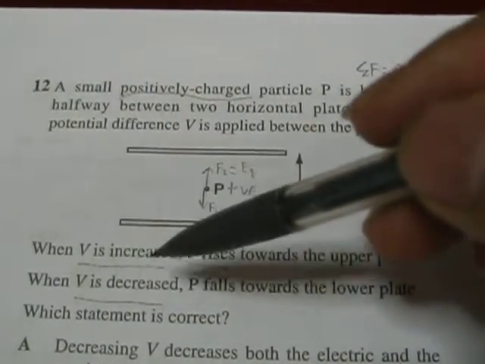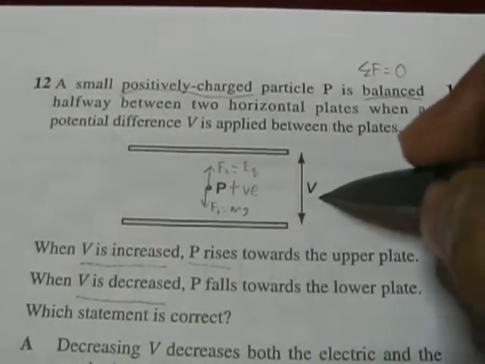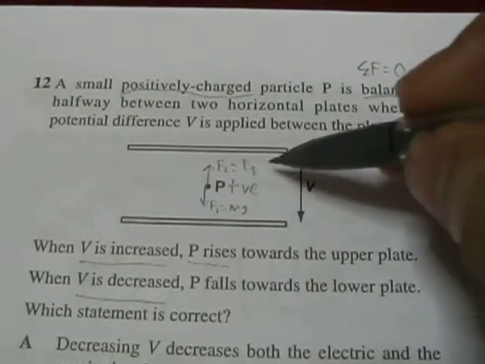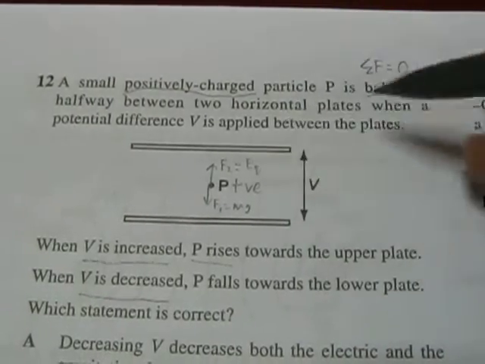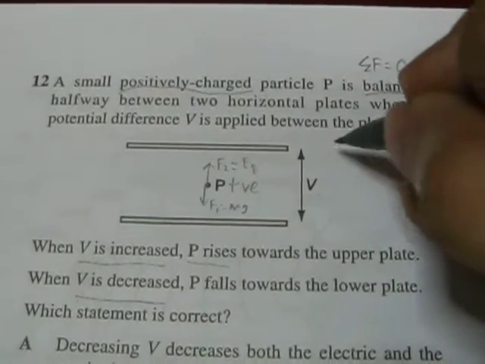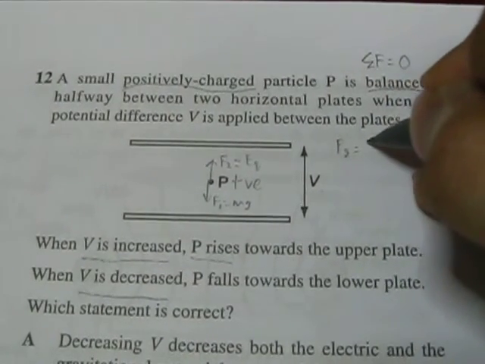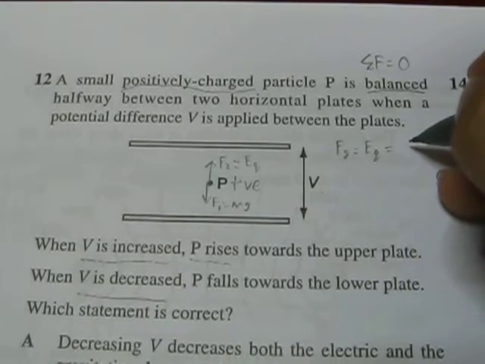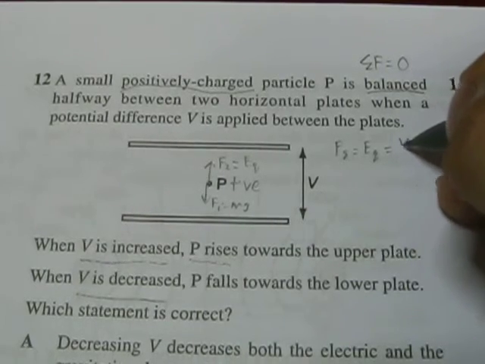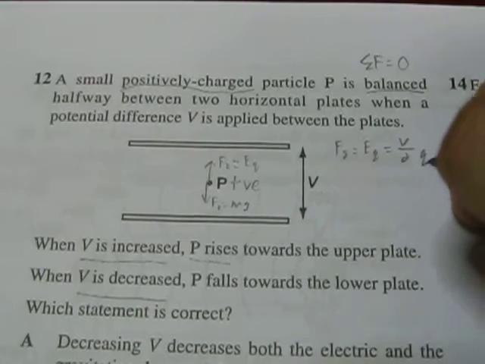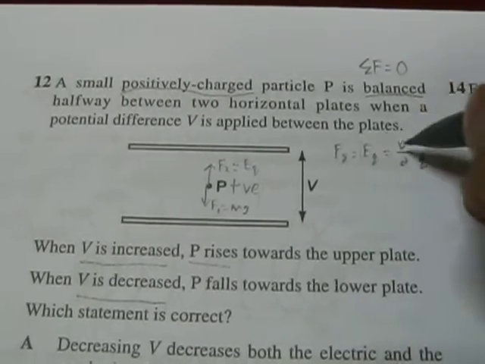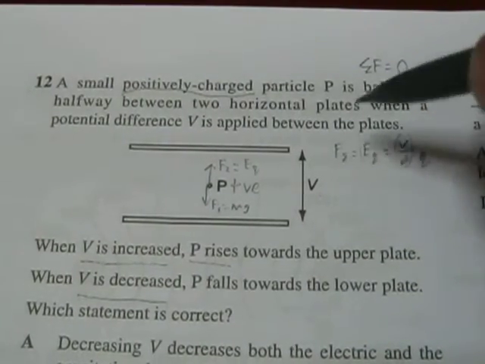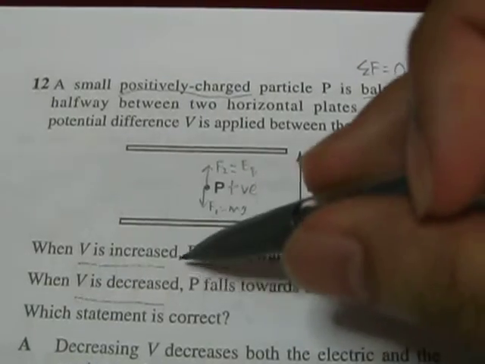But what happens? How is V related to the electric field? The electric force F2 equals EQ, and E, if you look up your equations table, is V over D, so E is actually just V over D. So what happens if you increase V?